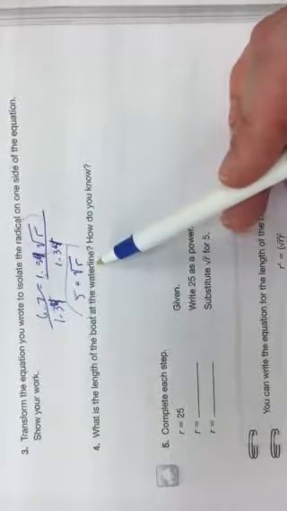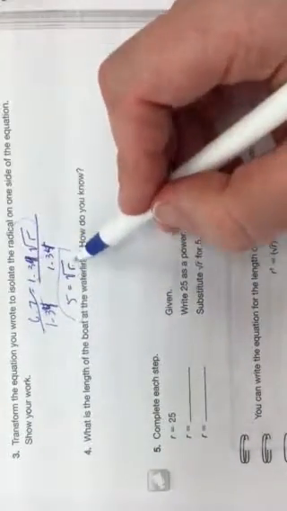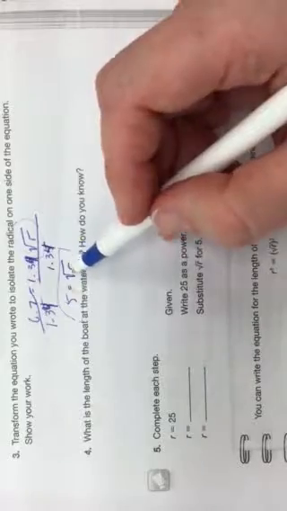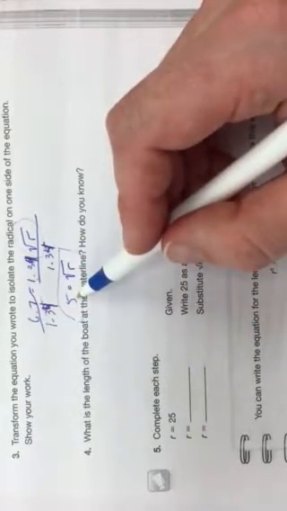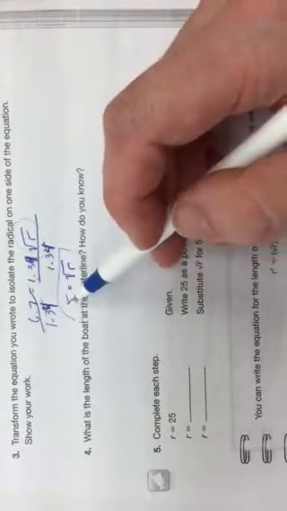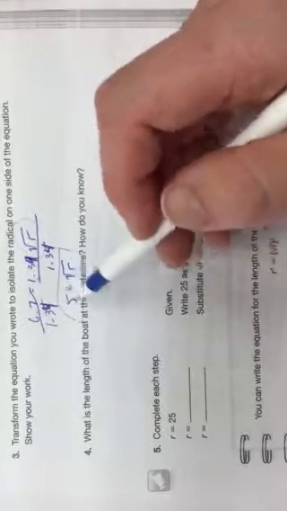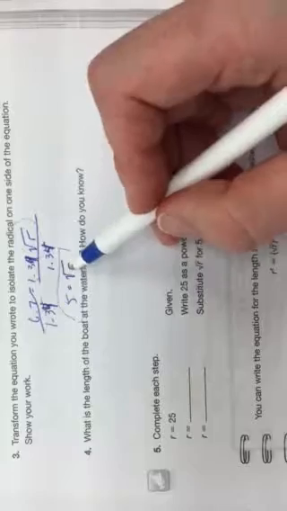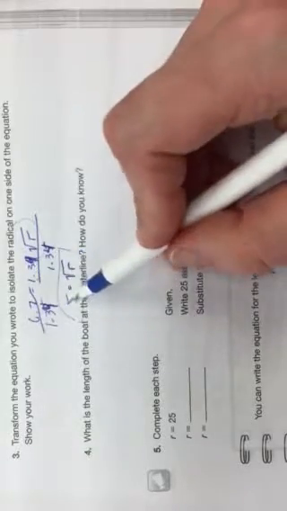Now they want to know what the length of the boat is at the waterline. So the question is, what number, when you square root it, will give you 5? Or another way to talk about it is, what do I get when I square 5? Well, that's 25, right?